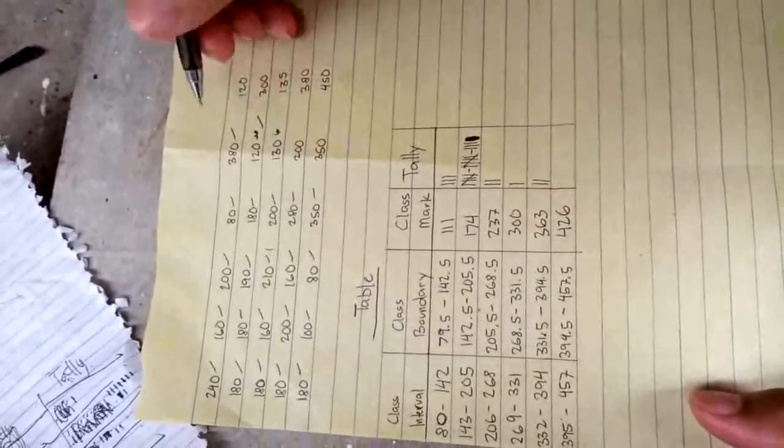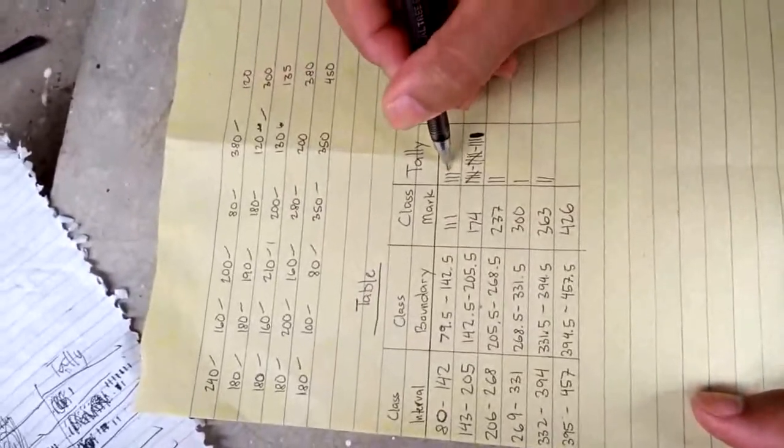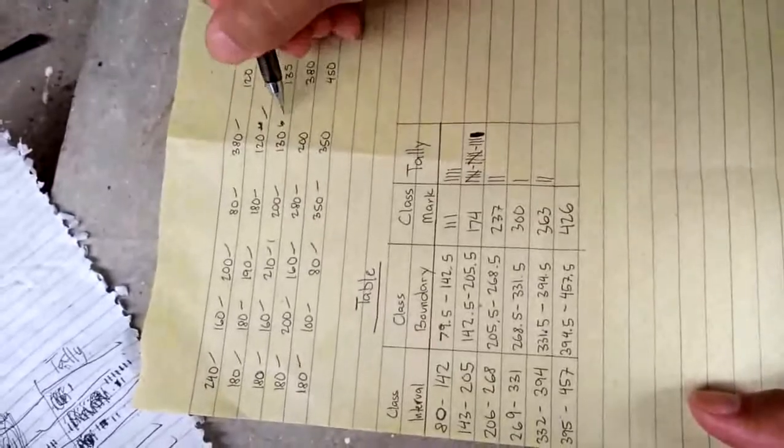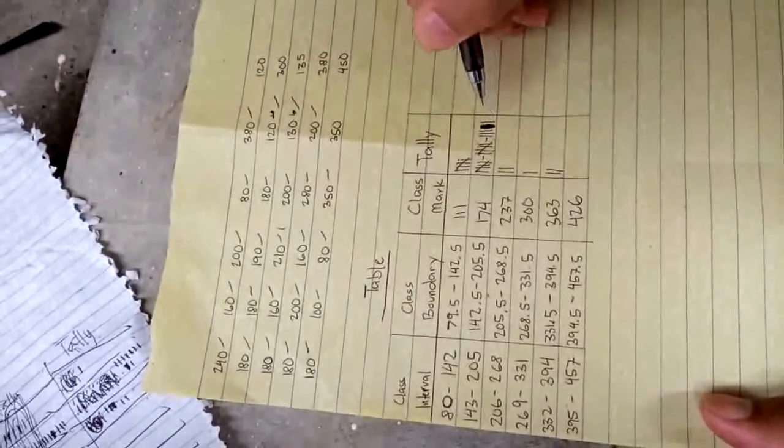So next is 120. 120 belongs to the first row. Also the 130 to 300 belongs there.